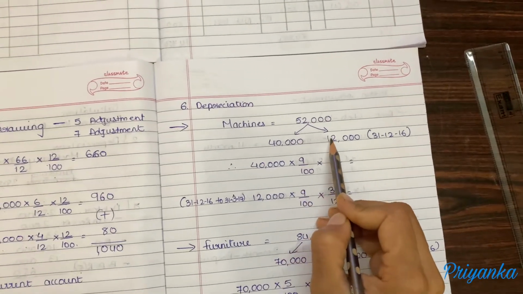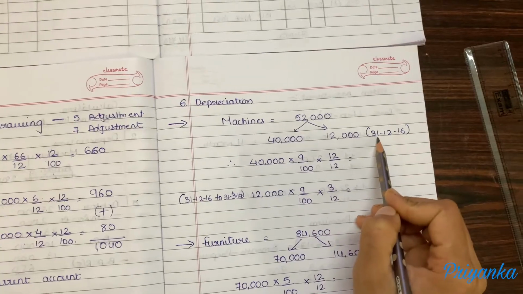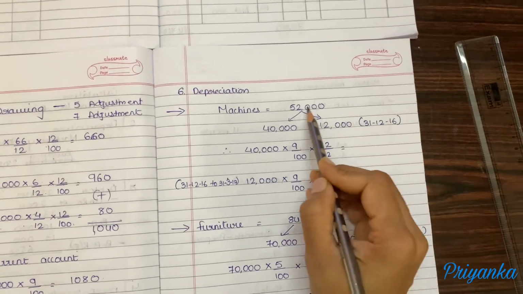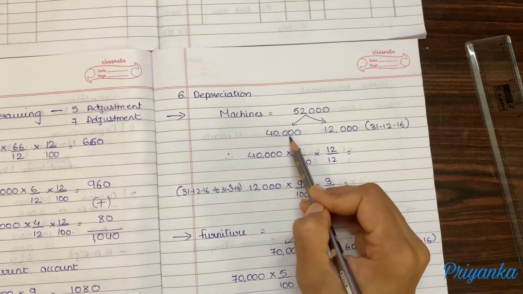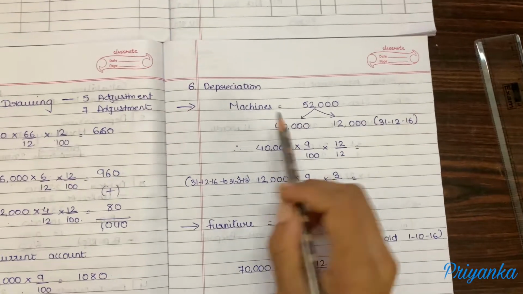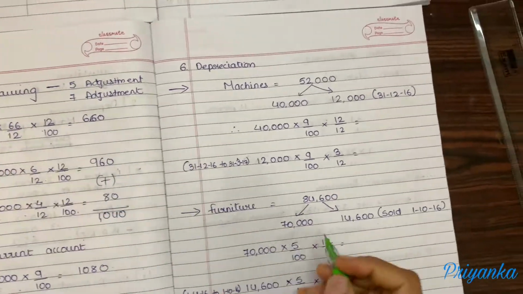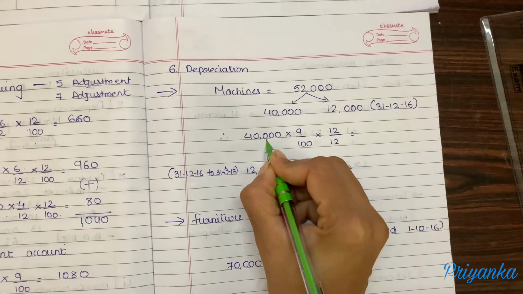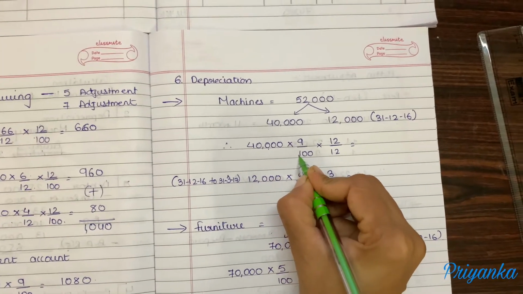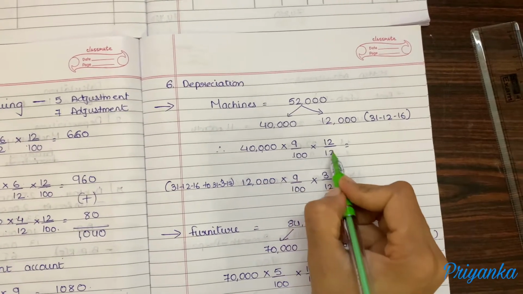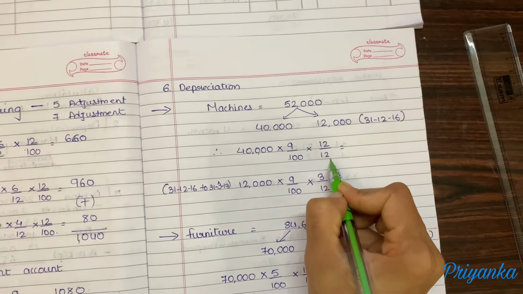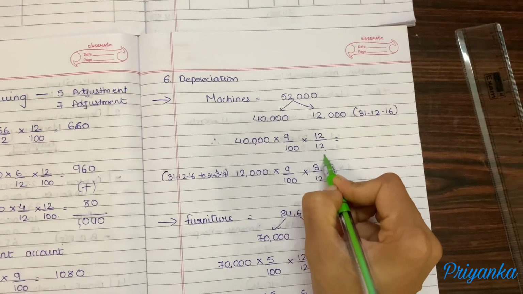As it is written that 12,000 have been purchased on the 31st December, and this 40,000 was purchased for the use for the whole year. So if we make the calculation, 40,000, take the 9% of the depreciation, and as it is used for 12 to 12 months, so write down the calculation like this.